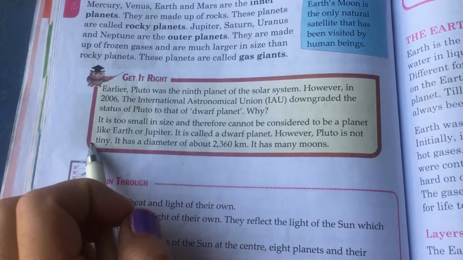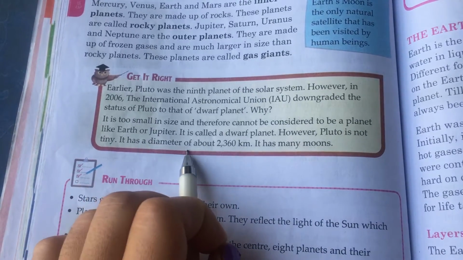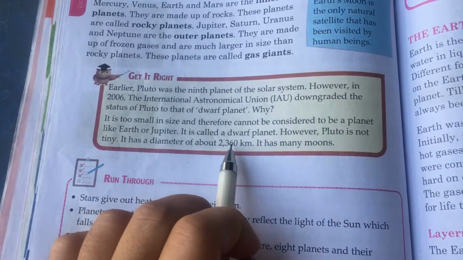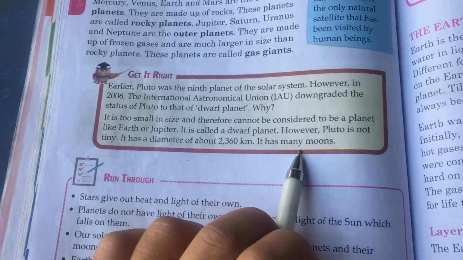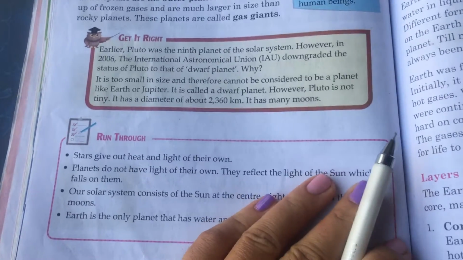However, Pluto is not tiny. It has a diameter of about 2,360 kilometers. It has many moons.